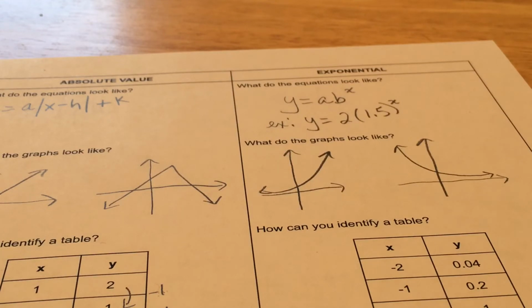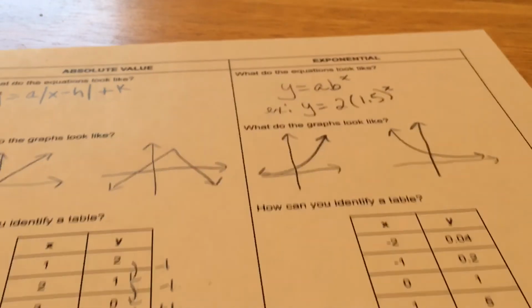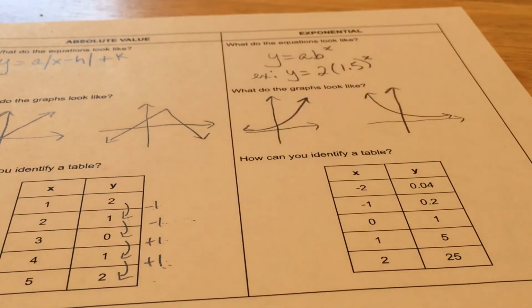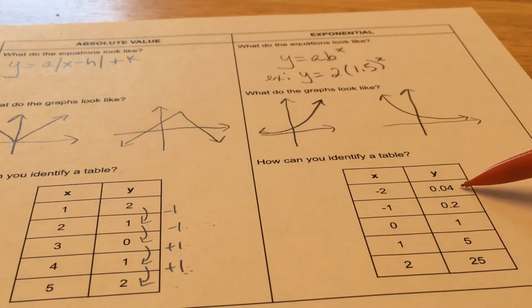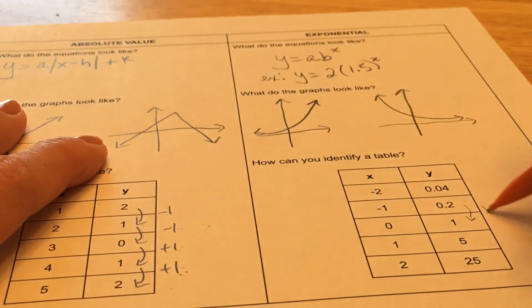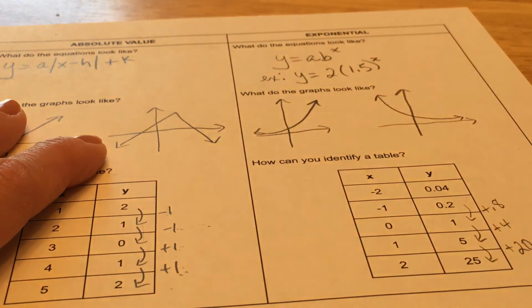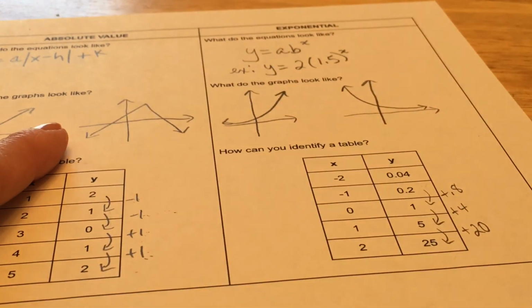How can you identify an exponential function from a table? Well, I'll tell you right now it looks weird. If we try to figure out what we're adding or subtracting each time, there's no consistency. You guys know how I love decimals here. Here we added 0.8. Here we added 4. Here we added 20. So it doesn't meet any of the criteria we were looking at before.